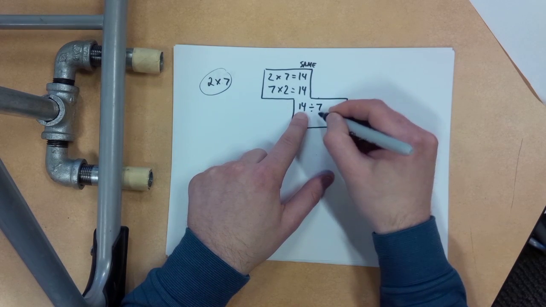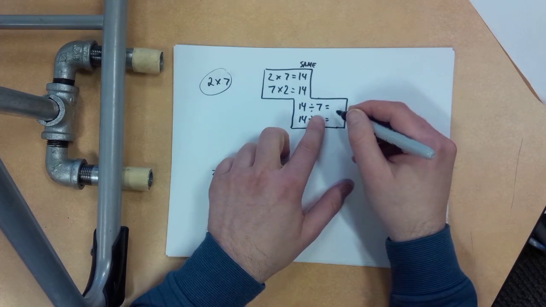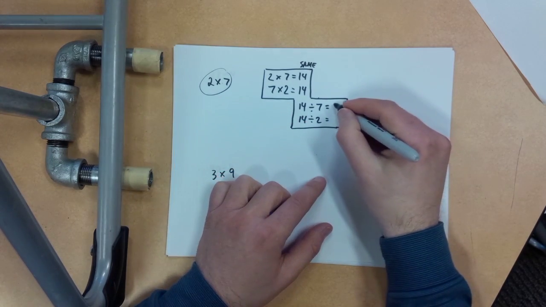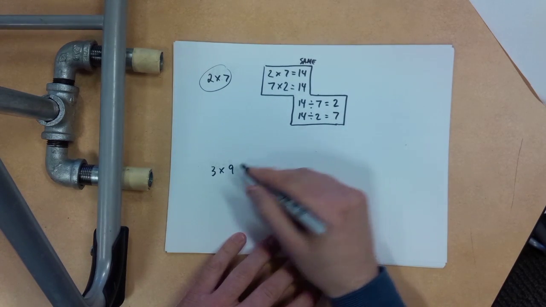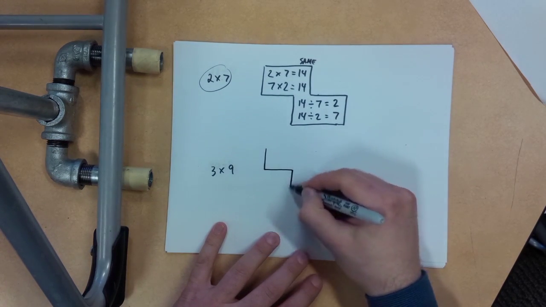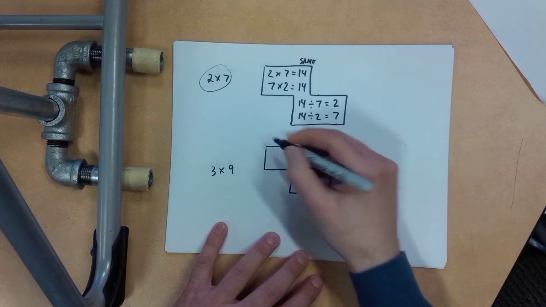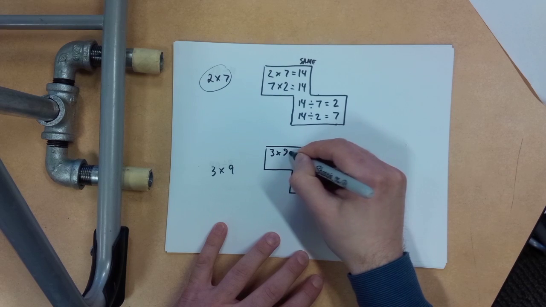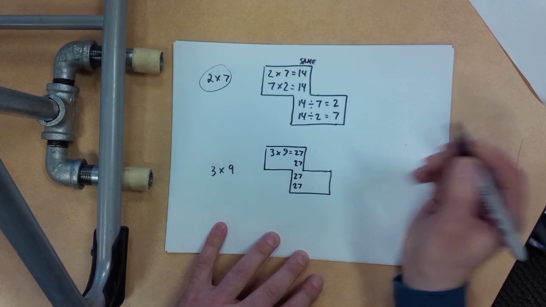I can go 14 divided by 7 and 14 divided by 2. And I know that the answer to this is going to be the other number that hasn't been used up yet. So in that case, it's going to be just like that. No problem at all. Same thing here. Let's build our Tetris shape. This is going to help us keep our work in order. Okay? If 3 times 9 equals 27, poof, 27, 27, 27, just like that.